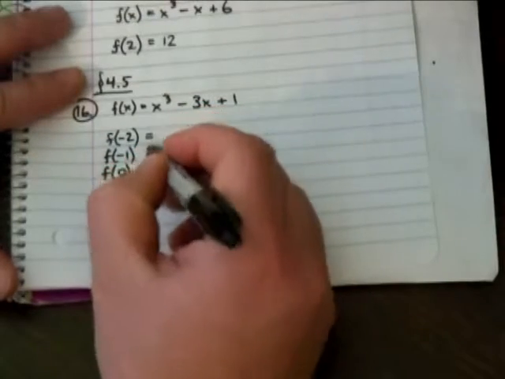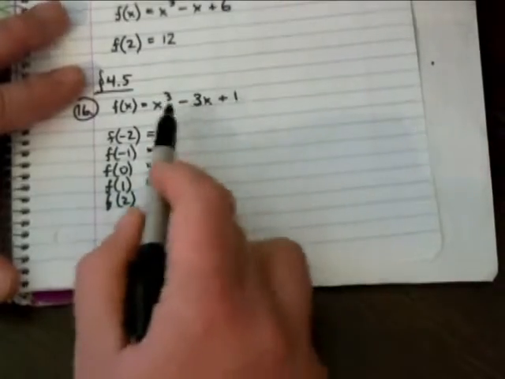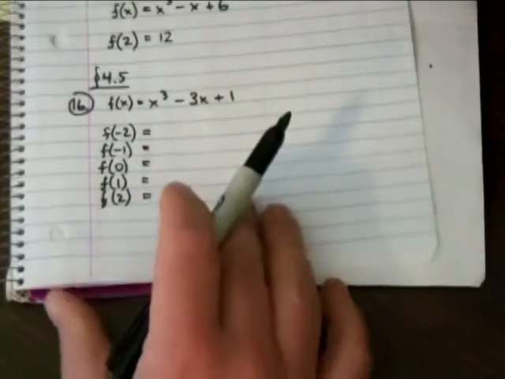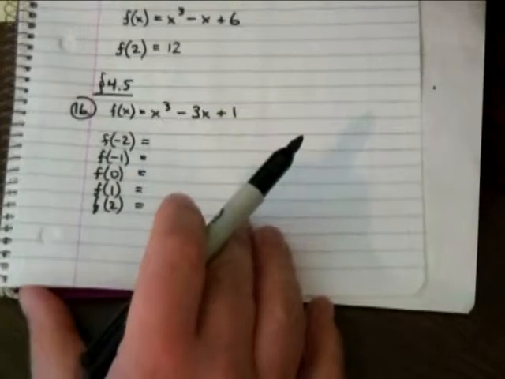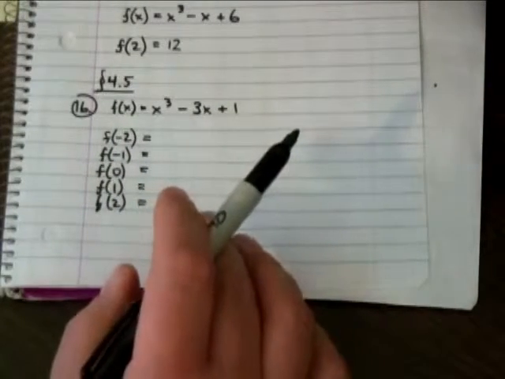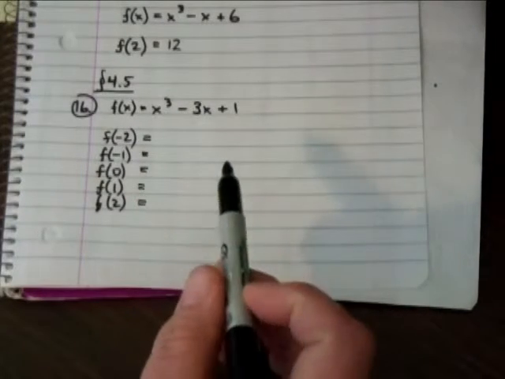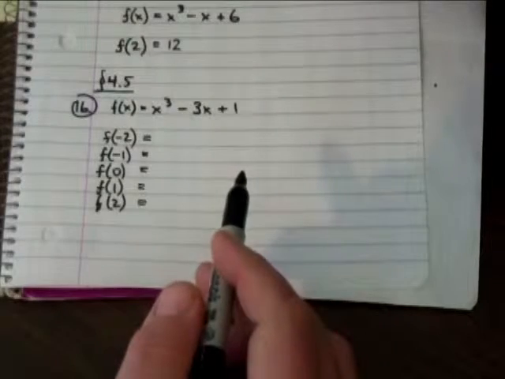Alright, now I did this work ahead of time. You can plug the numbers into the function and do the math yourself, or you could use the remainder theorem as we mentioned in section 4.3 and use synthetic division instead of plugging numbers into a function, and then you would avoid having to use exponents if you use that. Okay, well, let's see what happens.